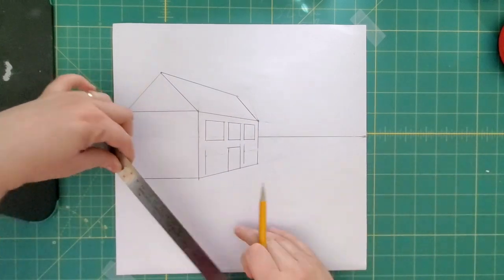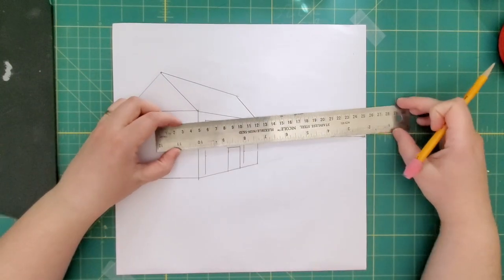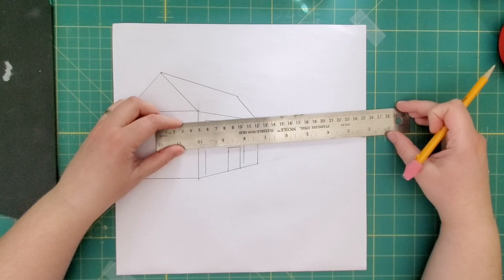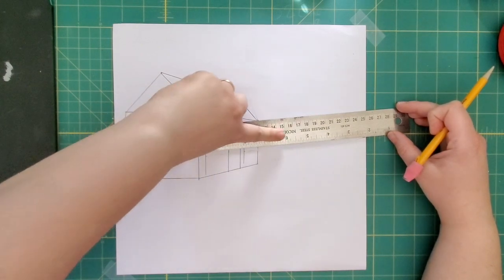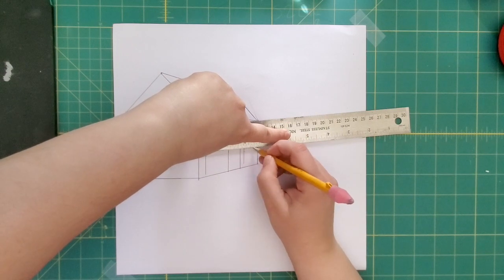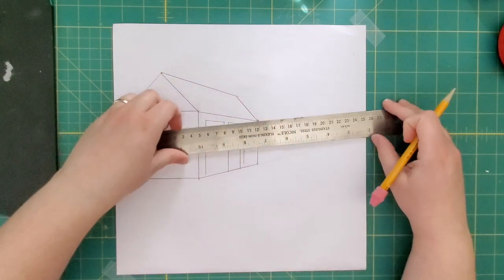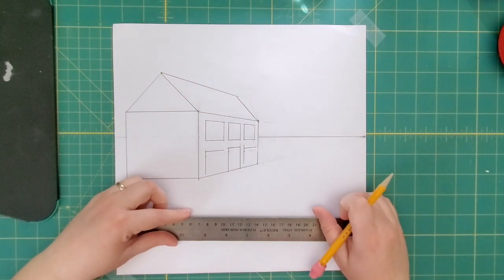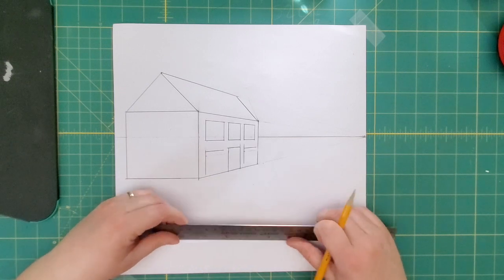So trying it out and seeing if it looks right is honestly one of the better ways you can handle 1-point perspective. The reason for that is this is the way our eyes see. We see things shrinking as they're going off into the distance. And if something doesn't look quite right, chances are it's not quite right.